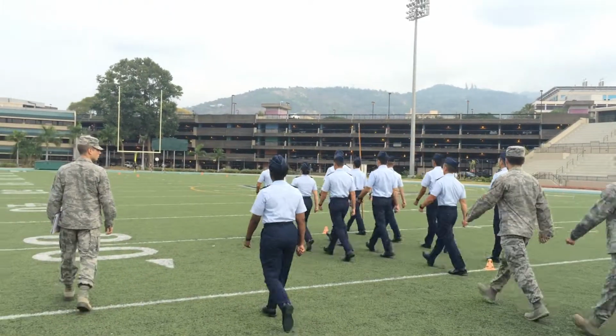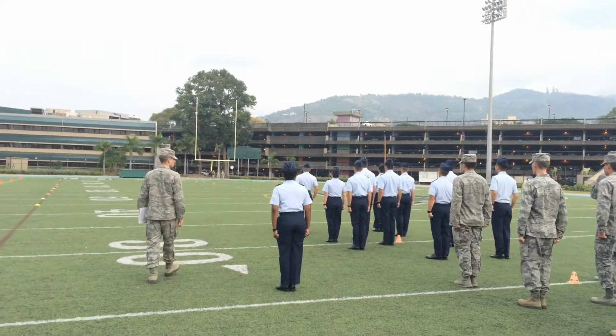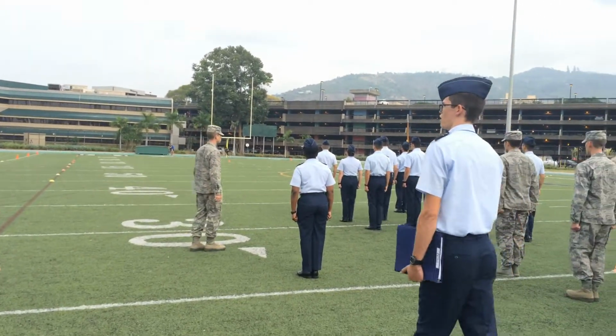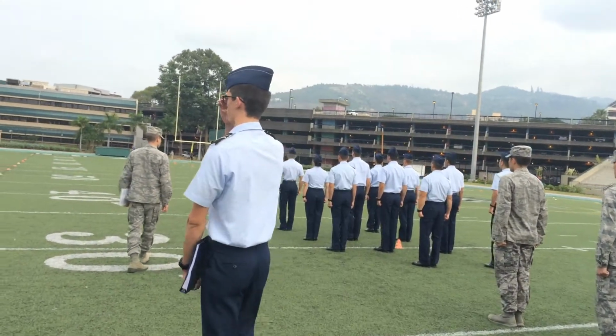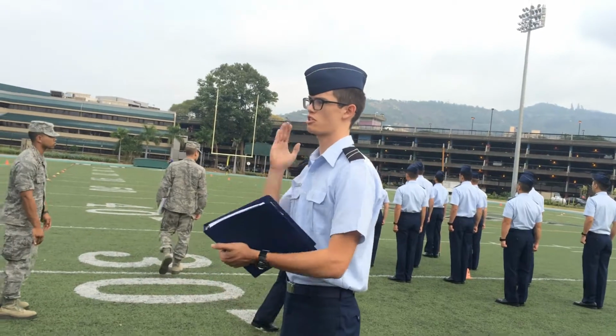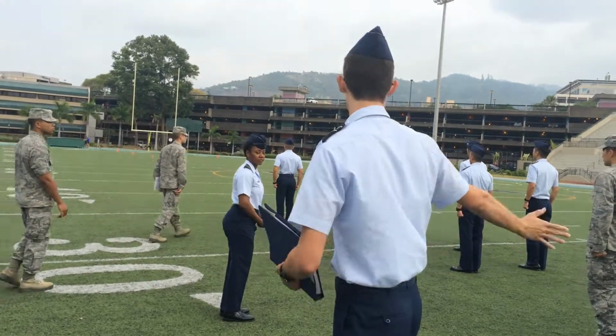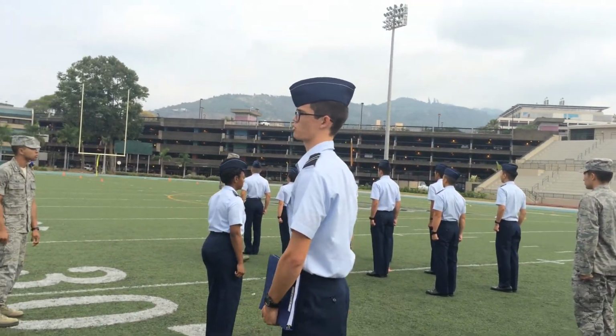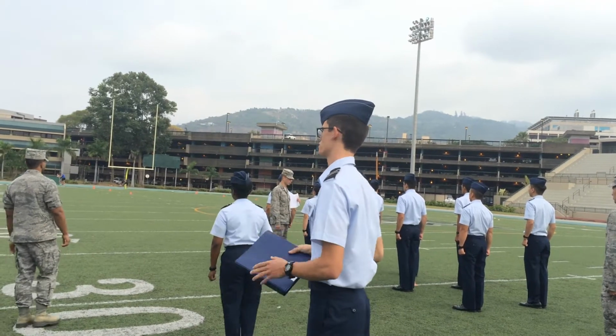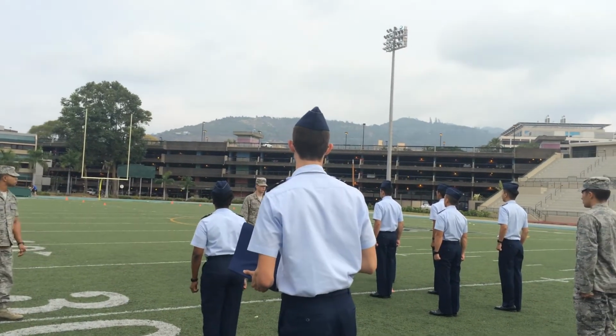Squadron. Right. Halt. Halt. Alright, so cover is a command that won't be echoed. The squadron commander will just command cover, and the flights in the squadron will cover off of that. Right? That's a command that doesn't need to be echoed.